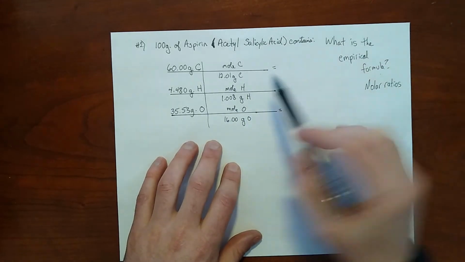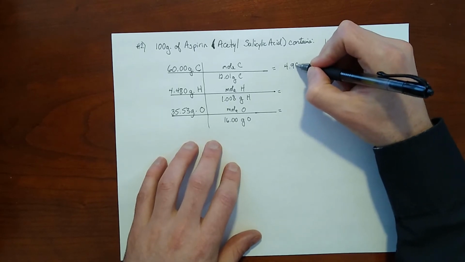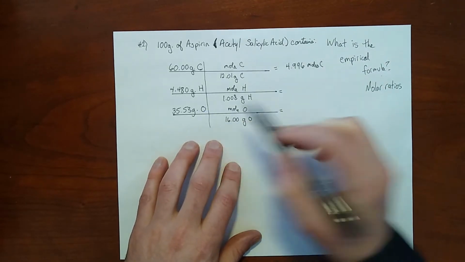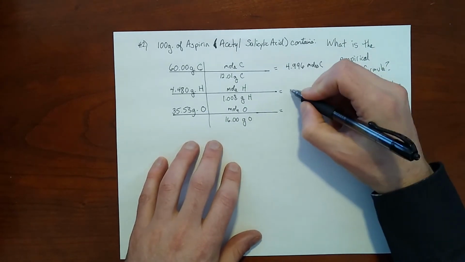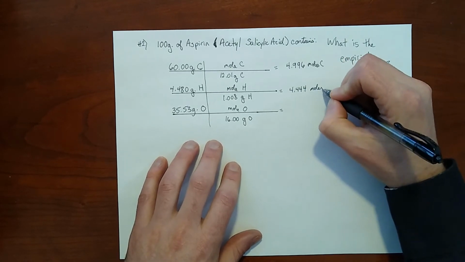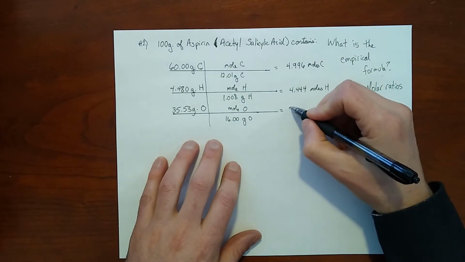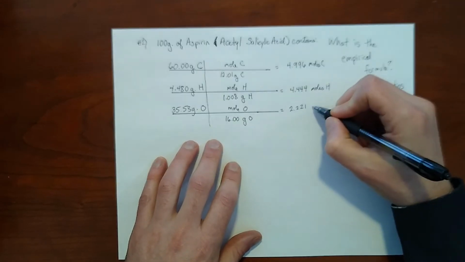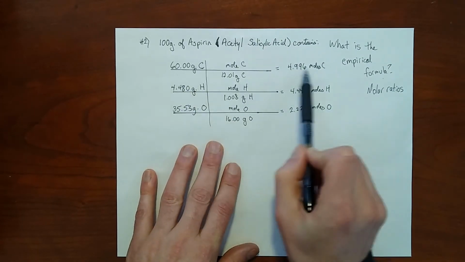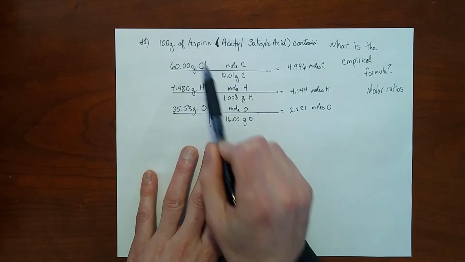So when I do the calculations here, I end up with 60 grams of carbon is equivalent to 4.996 moles of carbon. 4.480 grams of hydrogen is equivalent to 4.444 moles of hydrogen, and 35.53 grams of oxygen is equivalent to 2.221 moles of oxygen. Okay, I'm keeping 4 significant digits because I have 4 significant digits in these measurement values.